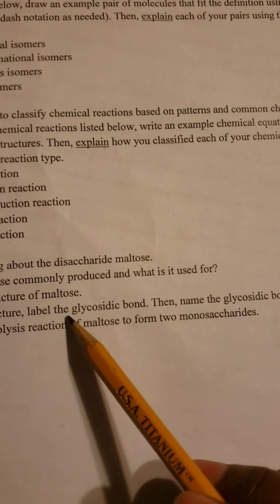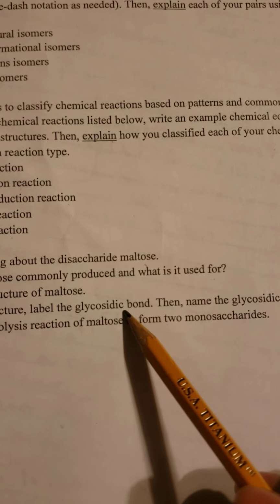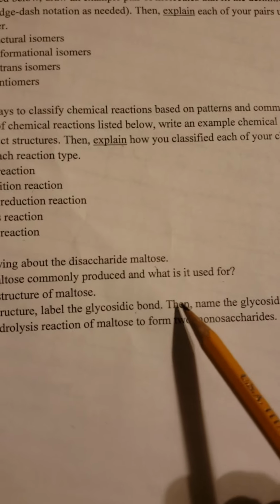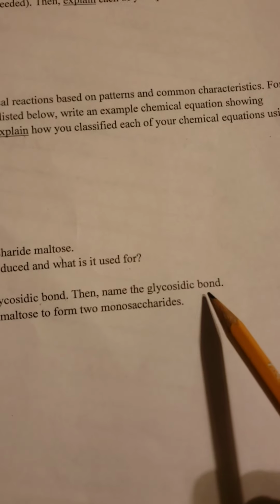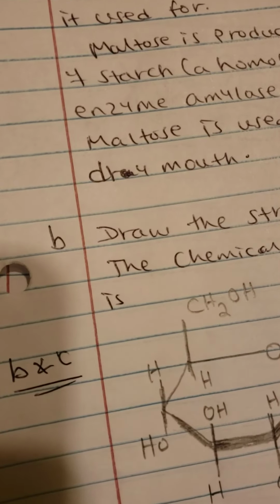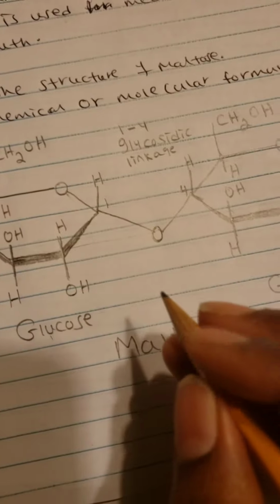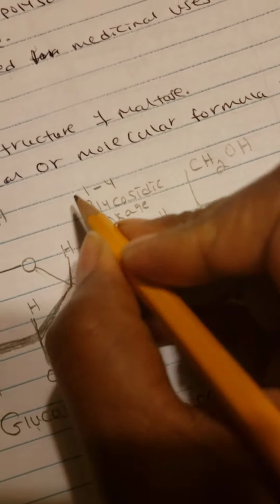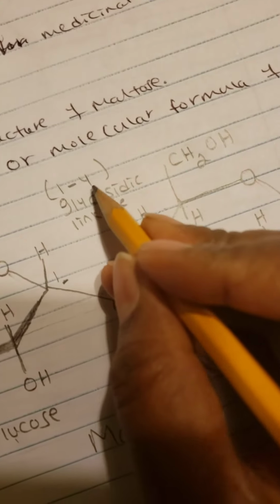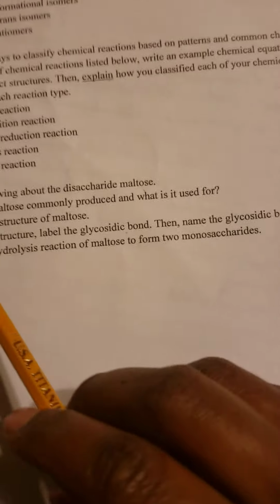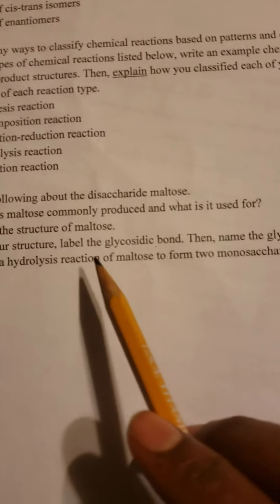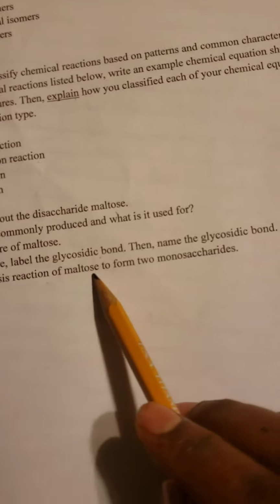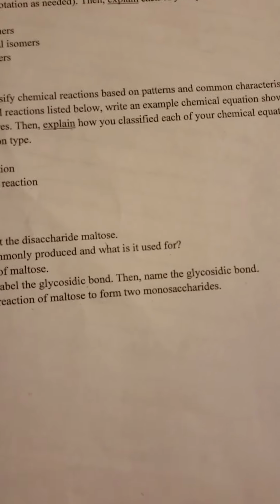C. Label the glycosidic bond, then name the glycosidic bond. I labeled the glycosidic bond. It is carbon 1 here and carbon 4 here, a 1-4 glycosidic linkage.